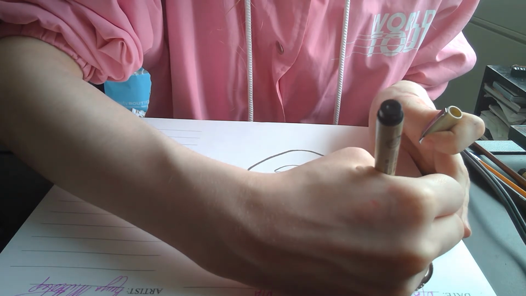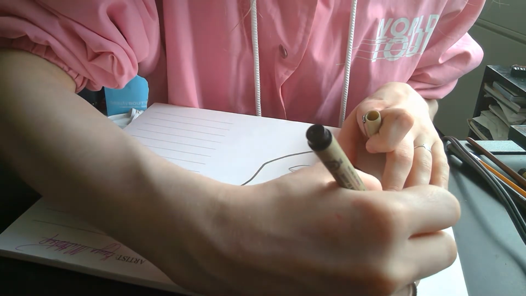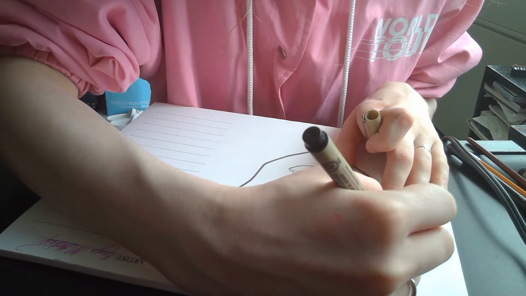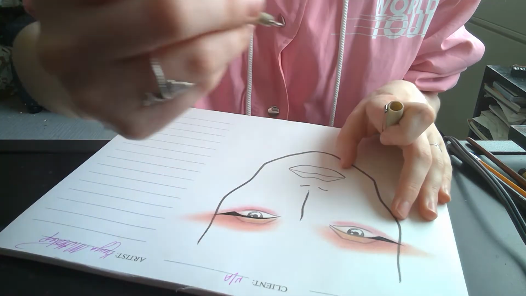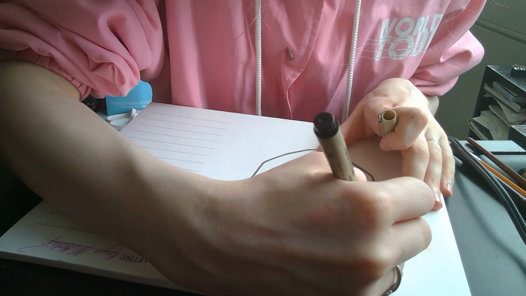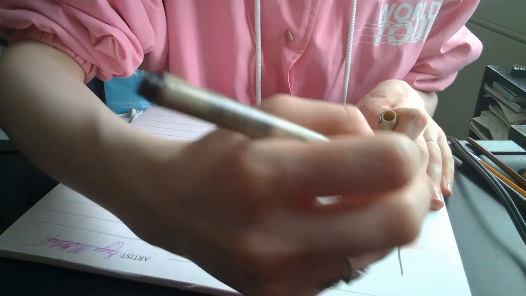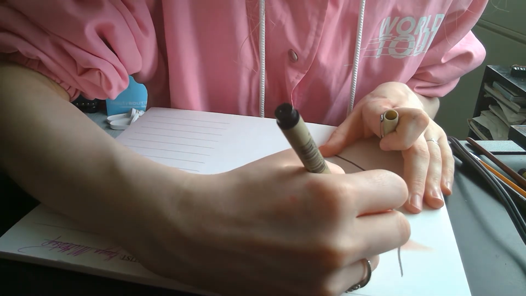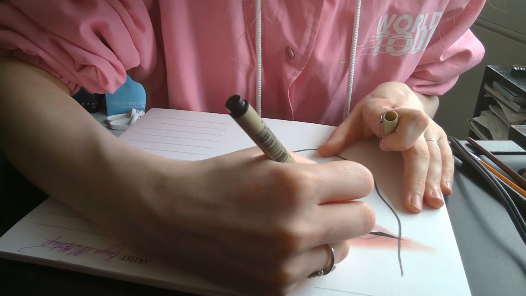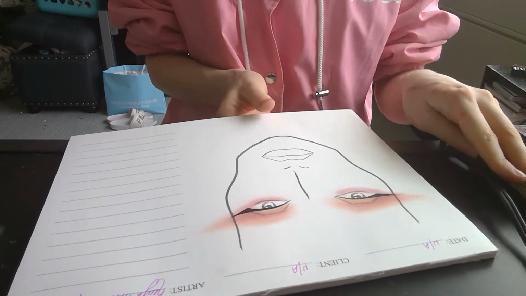Color the wing. Wonderful. So very simple.